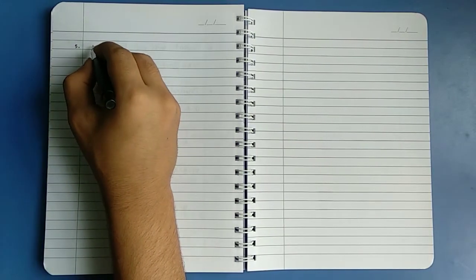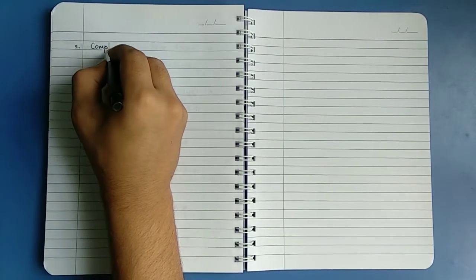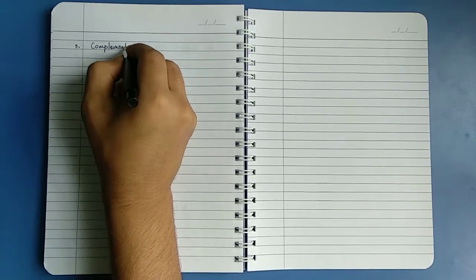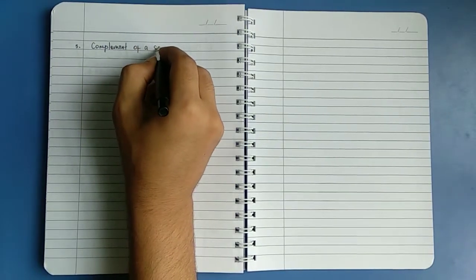The fifth operation that we are going to deal with is the complement of a set A.